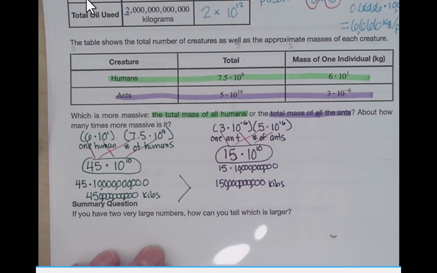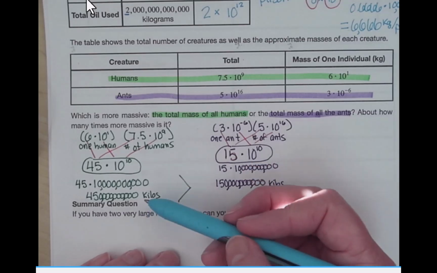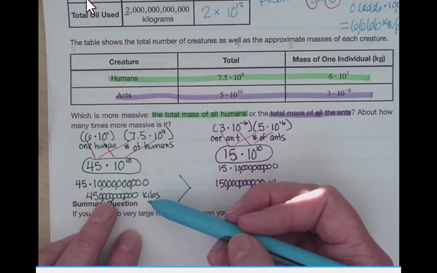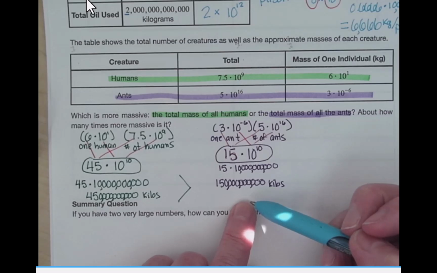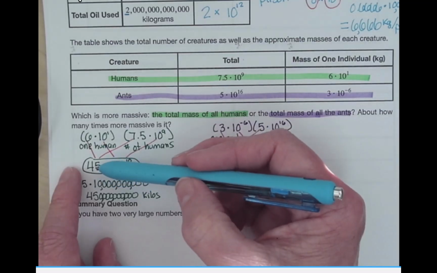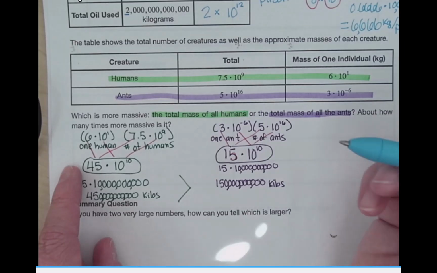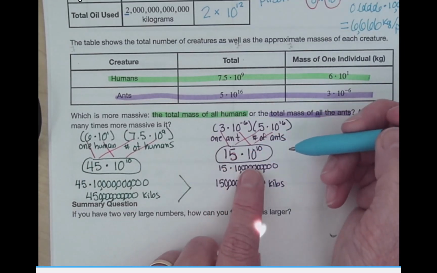And the last question that we're asked is about how many times more massive? How many times more is this than that? And I'm going to go back to this number when it's written as a power of 10 to ask myself, how many more times bigger is 45 times 10 to the 10th power than 15 times 10 to the 10th power?